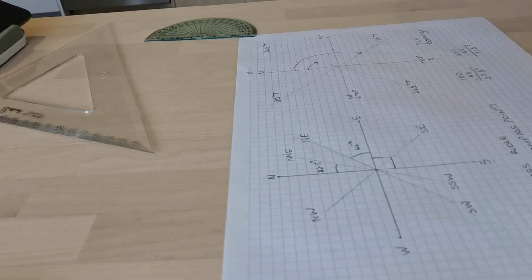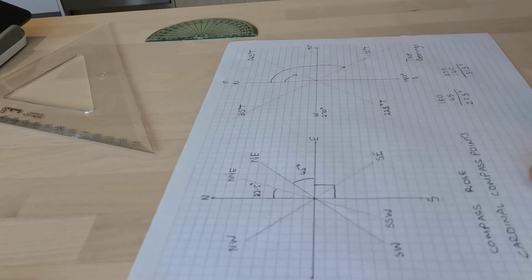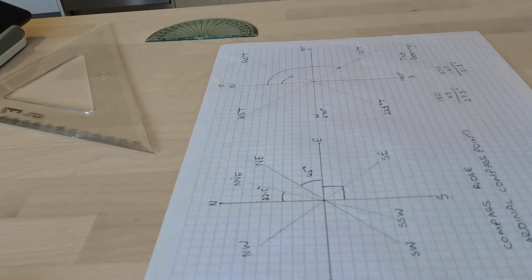Okay, in the next tutorial, I'll show you a problem which uses some of these words and show you how to set it up.